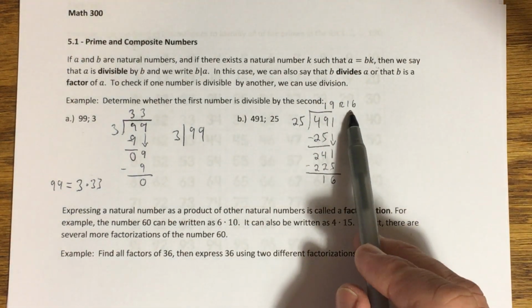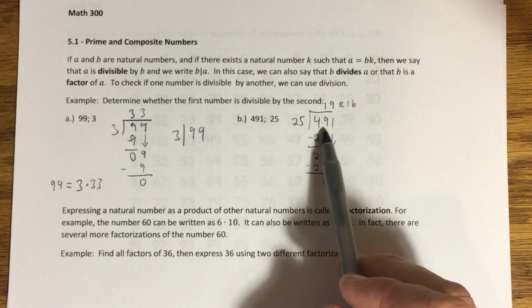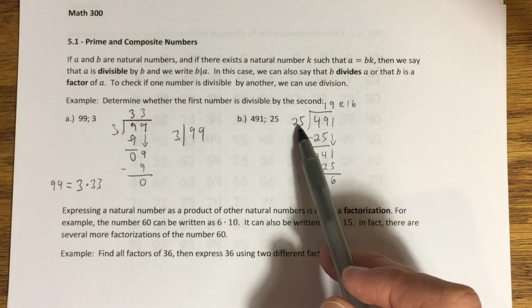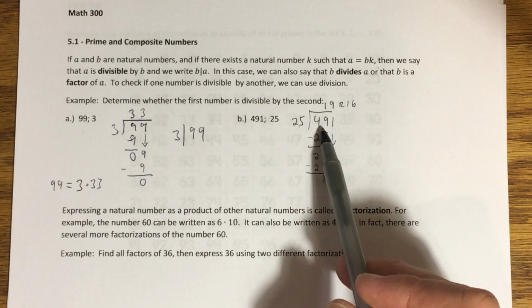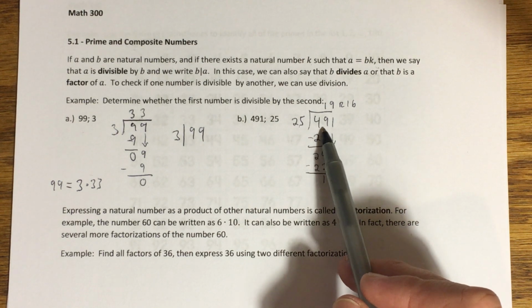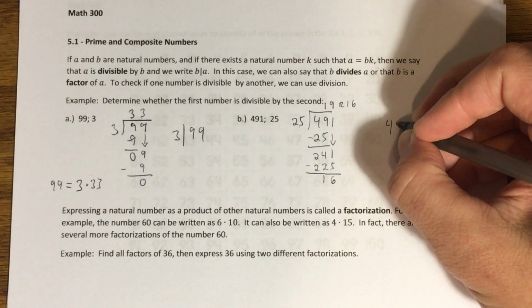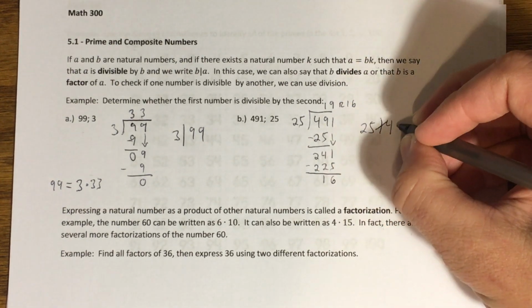Because there was a remainder here, that means that 25 doesn't go evenly into 491, which is the same thing as saying that 25 is not a factor of 491. Or, equivalently, we can say that 491 is not divisible by 25. One way of writing that is to write this symbolically.